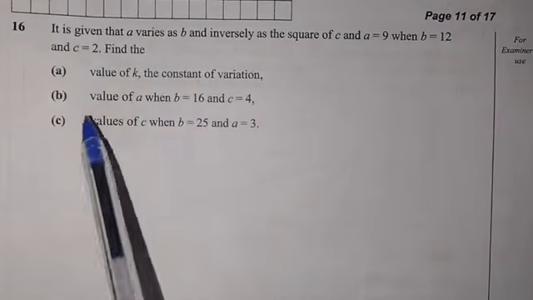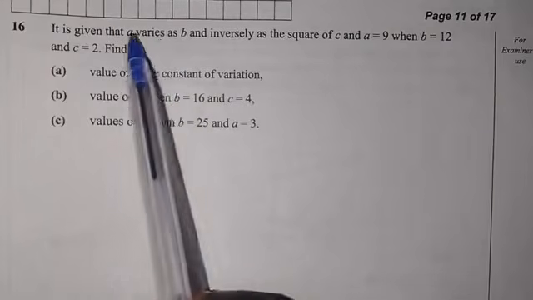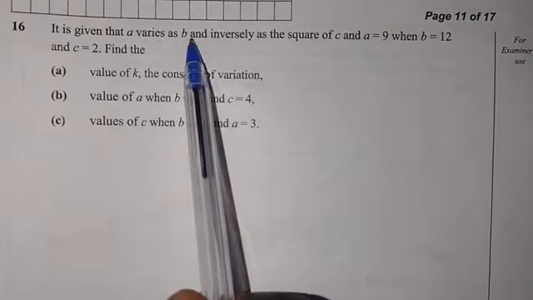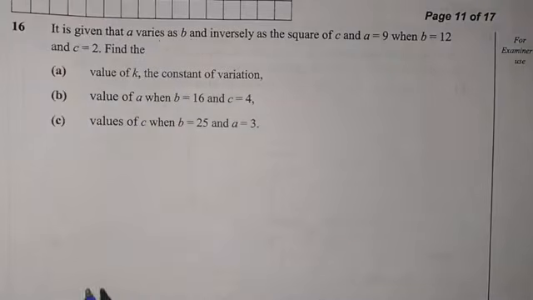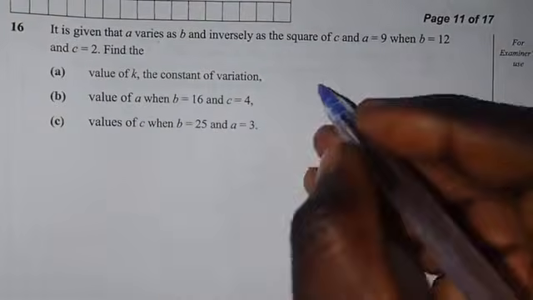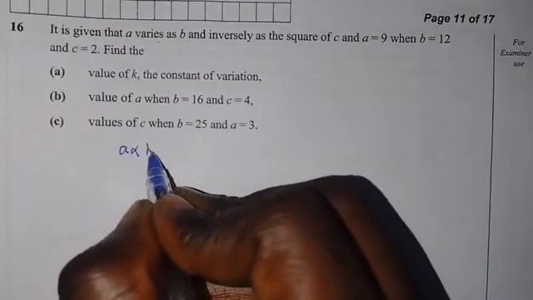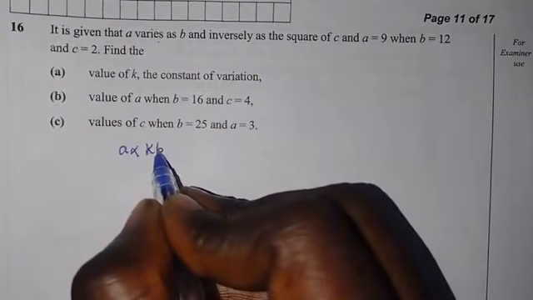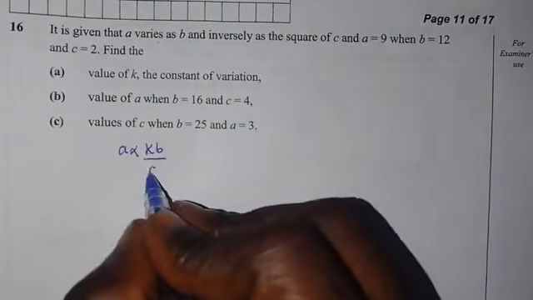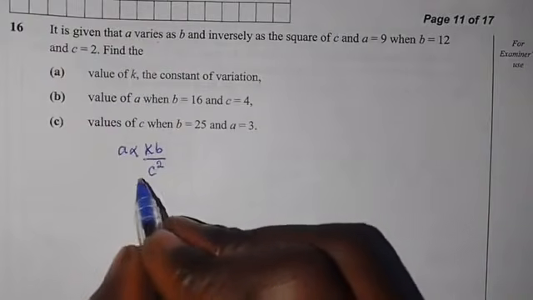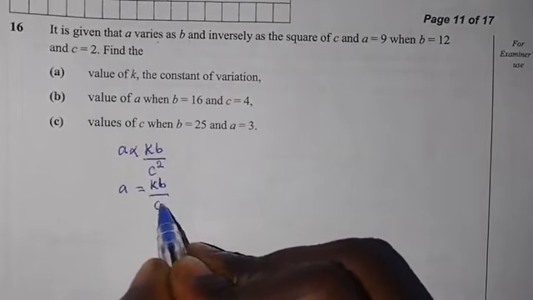So here we need to come up with the variation equation. It is given that a varies as b and inversely as the square of c. So a here is varying directly as b. So we write our variation equation. We start like we'll say a varies as b. So we need to have this constant k and b, and inversely, because it's varying inversely as the square of c, so it will be c squared. This is how the equation will look. So it will be a equal to kb over c squared.